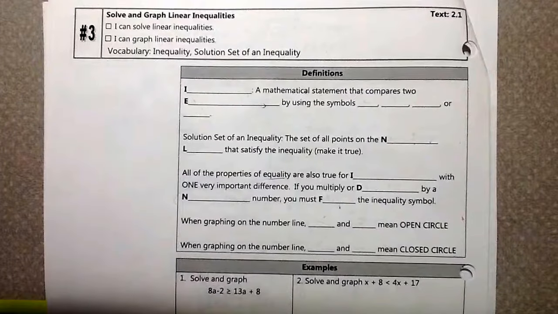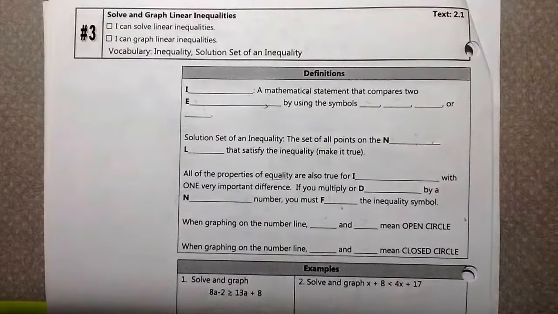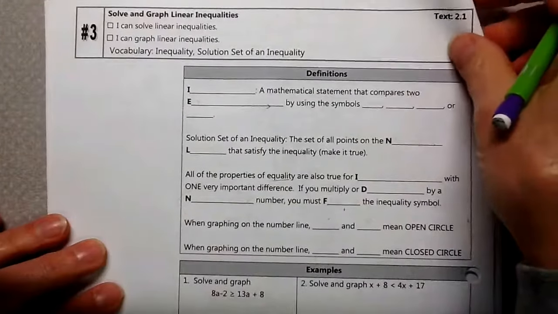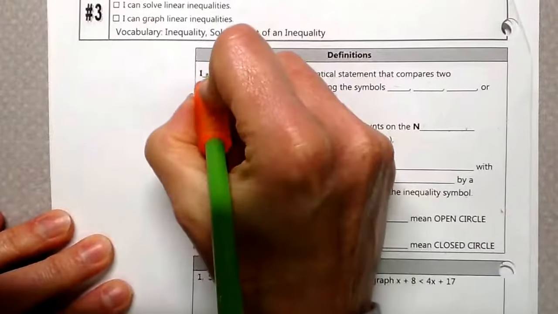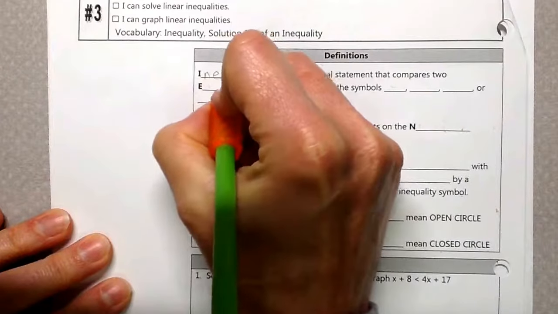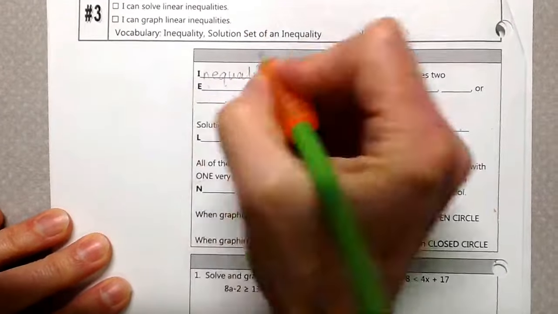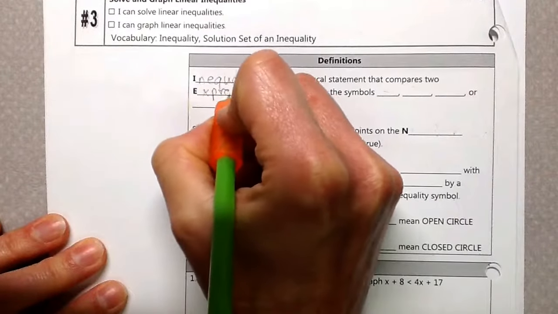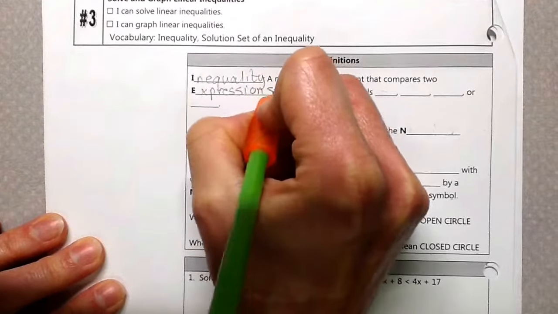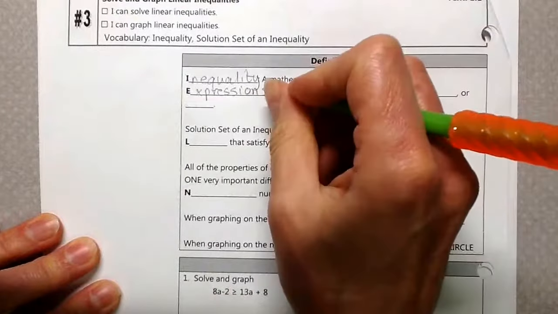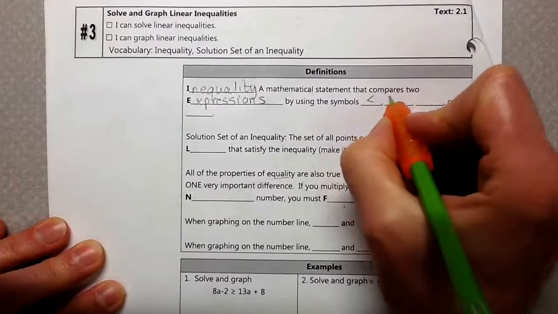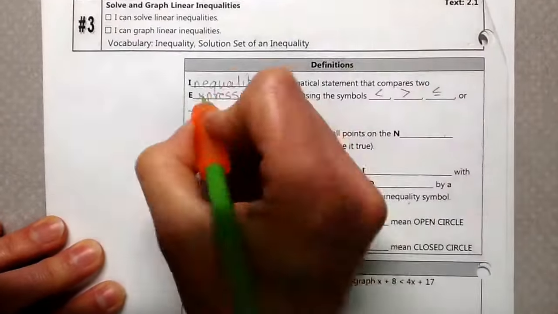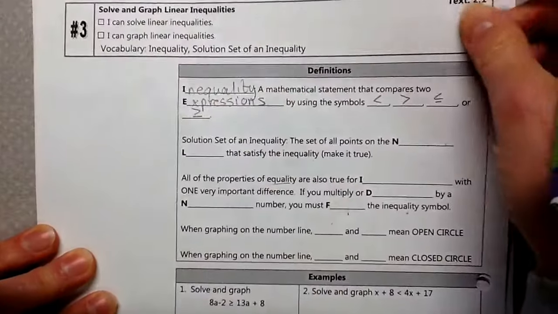The last 2 days you've been working with equations, and today you're going to work with inequalities. So let's just go ahead and define what an inequality is. An inequality is a mathematical statement that compares two expressions using the symbols less than, greater than, less than or equal to, greater than or equal to.